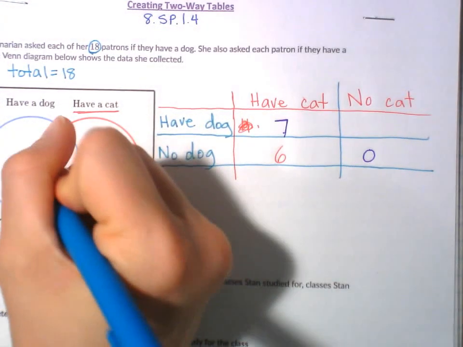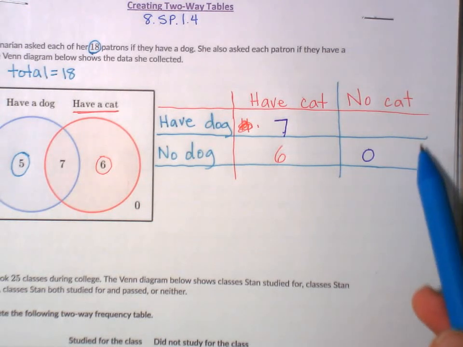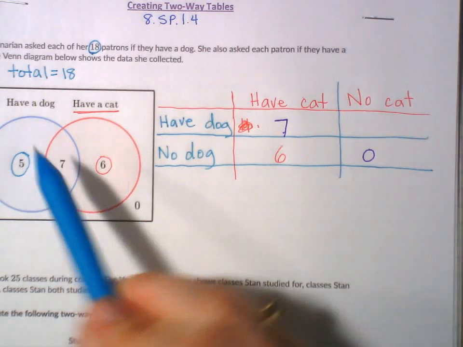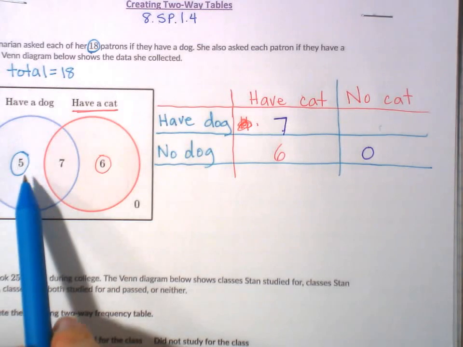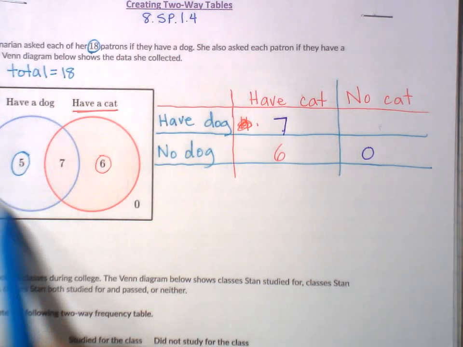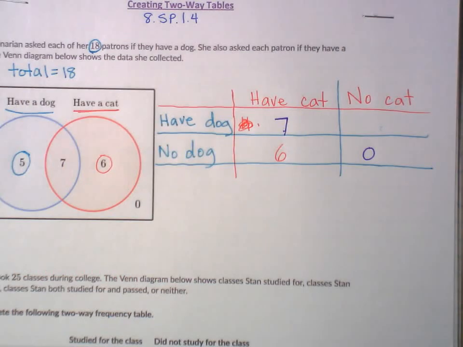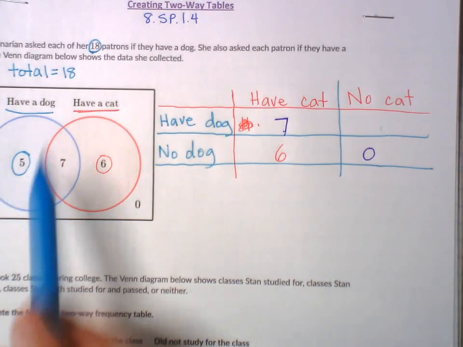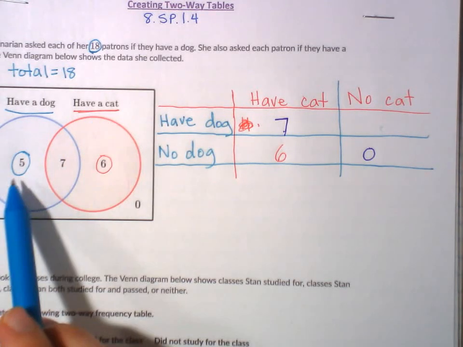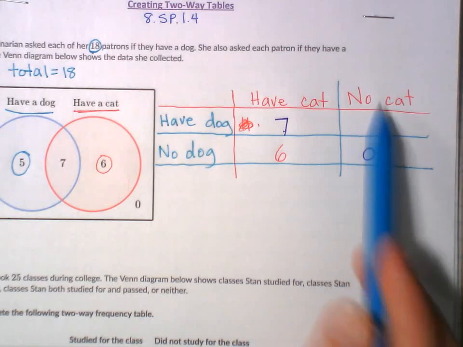Okay? This 5 right here, where do you think it's going to go? You might be like, oh, it's going to go in the blank spot. But does that make sense to you? Why is it going to go in the blank spot? These 5 people have a dog. They're in the blue circle. That's have a dog. Excuse me. They're not in the red circle. They're not touching the cat circle. So they have a dog, but they do not have a cat.